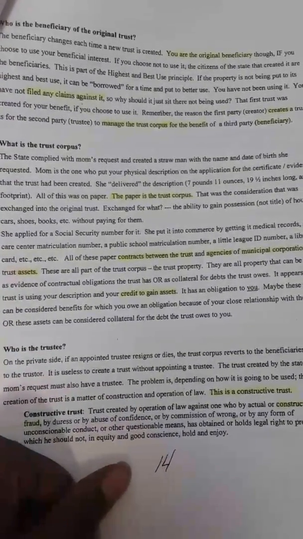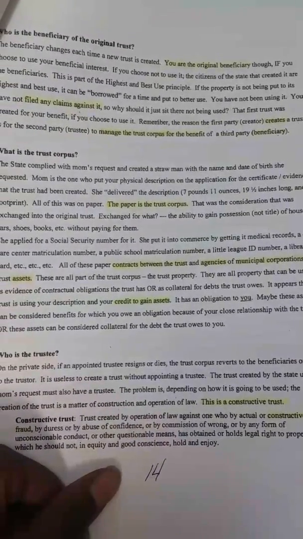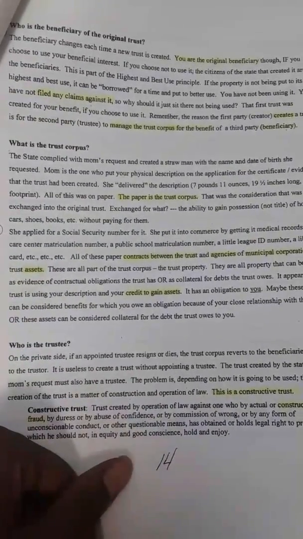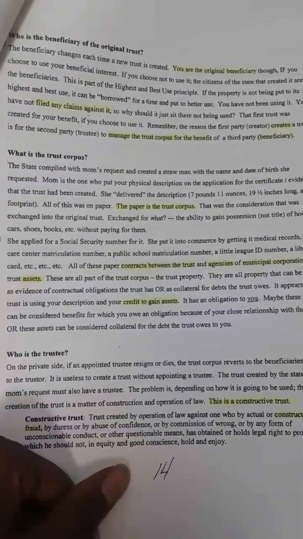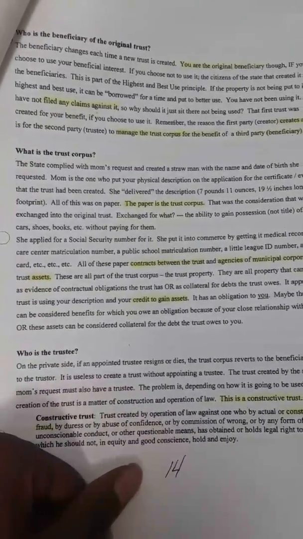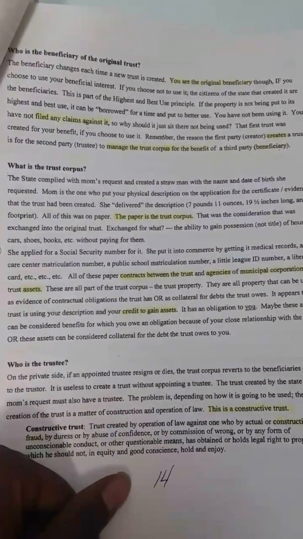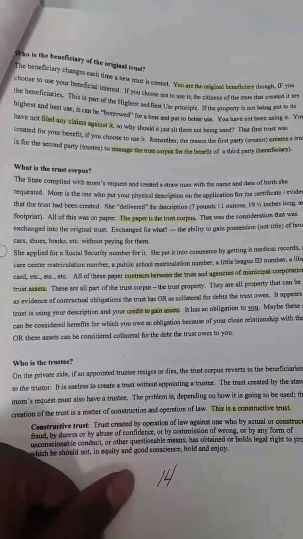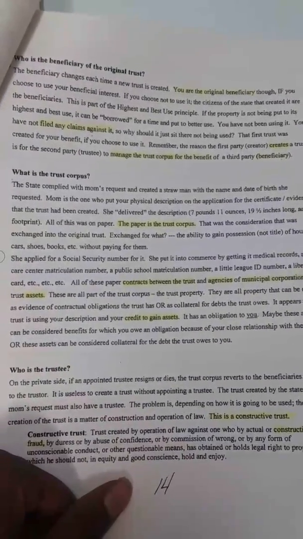The trust has all collateral for debts the trust owes. It appears the trust is using your description and your credit to gain assets. It has an obligation to you. Maybe these assets can be considered benefits for which you owe an obligation because of your close relationship with the trust, or these assets can be considered collateral for the debt the trust owes to you.